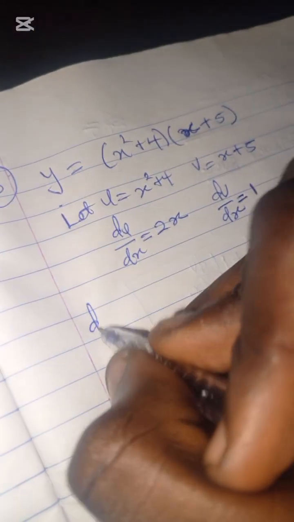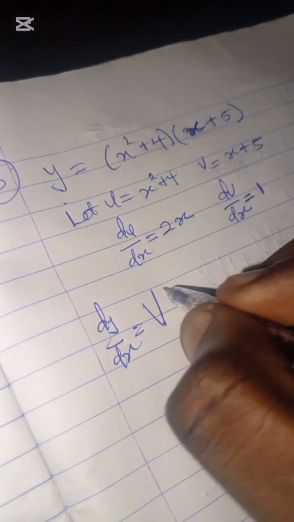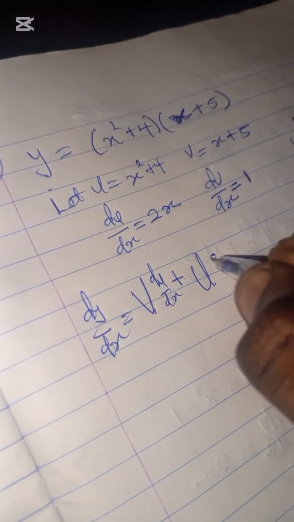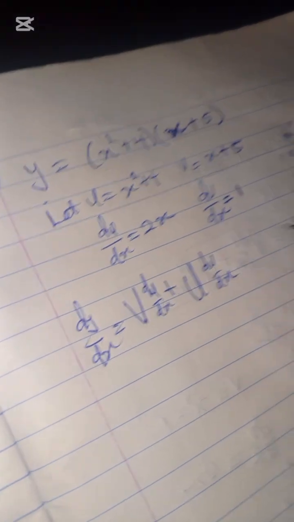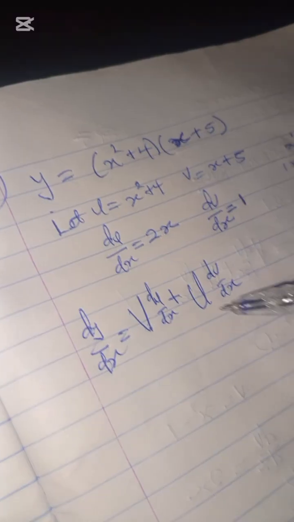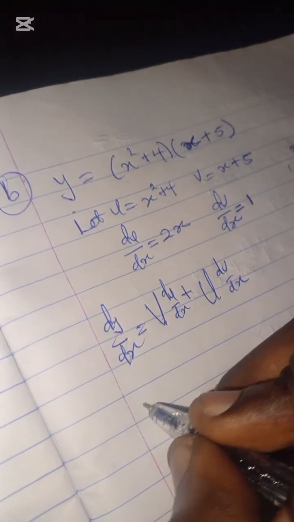Don't forget your formula. dy over dx is equal to v du over dx plus what? u dv over dx. So this is how you remember it: v will have du, u will have dv. So just memorize this formula. Now let's get our answer.